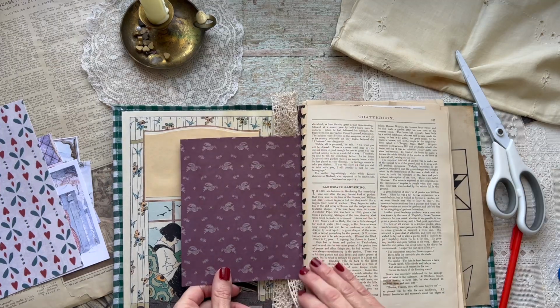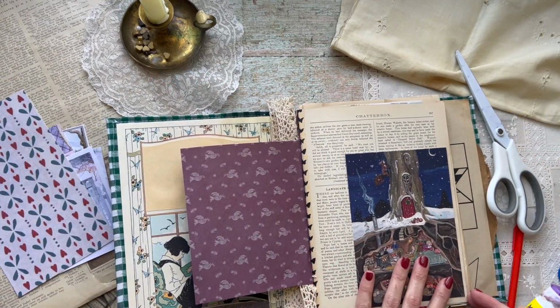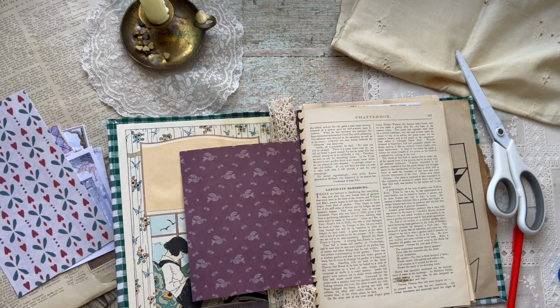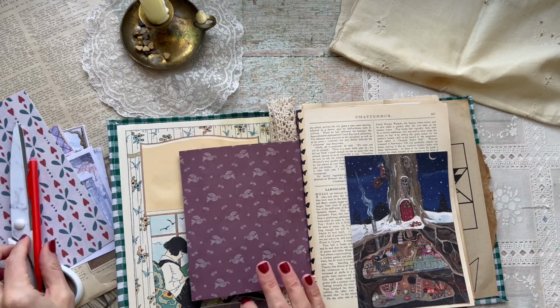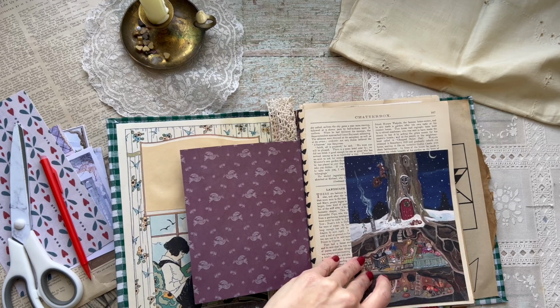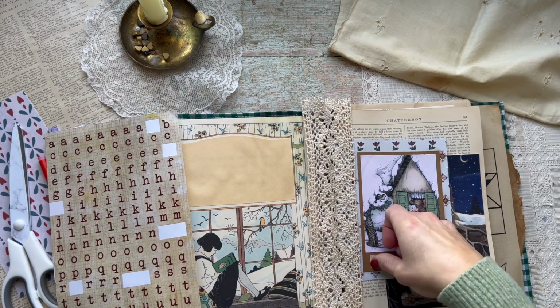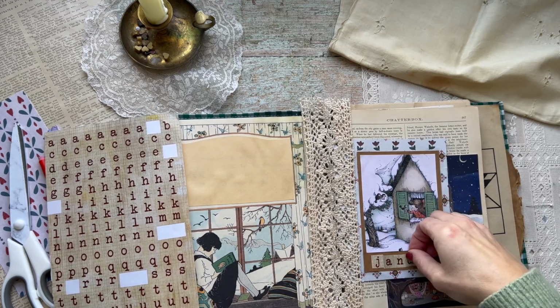So now I'm just going to glue down this postcard on this next page because I just want to get it down so it stops floating around on my desk. And then I'm going to add the word January underneath this picture with some stickers that I have in my stash, because that's always the one thing that I'm always wondering when I open up a journal. If I'm looking through it, I think, what month and year was this done in?